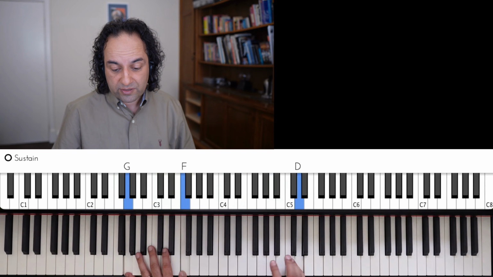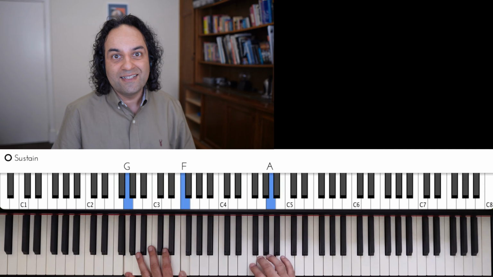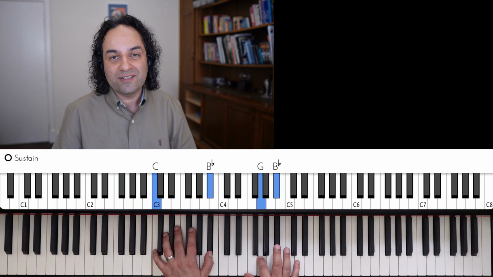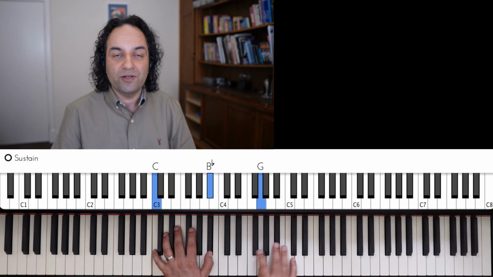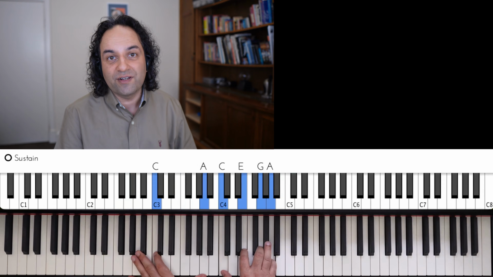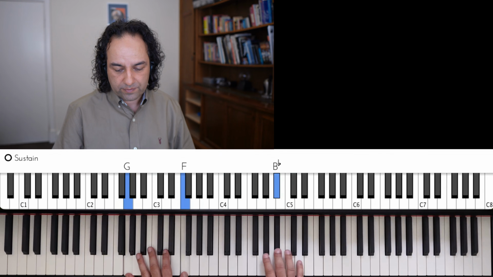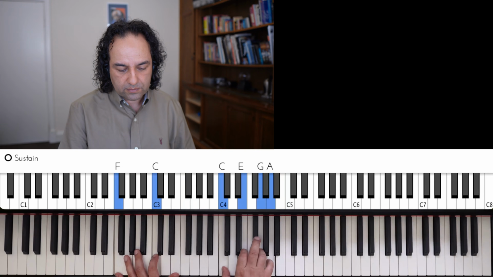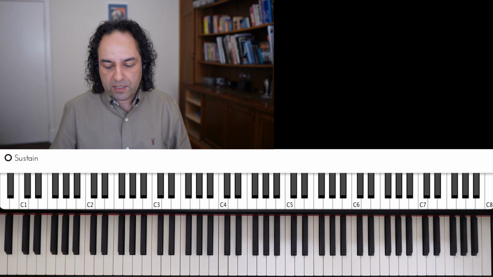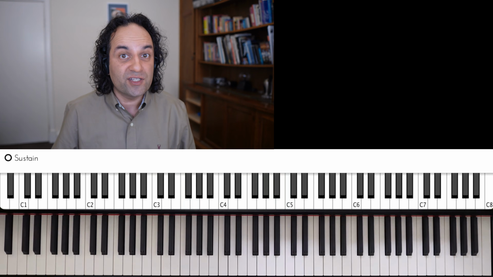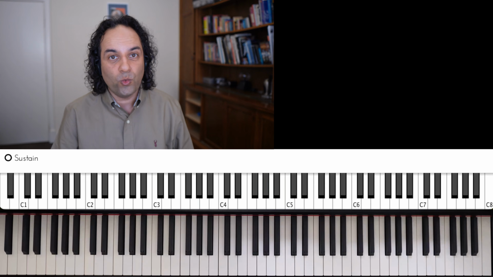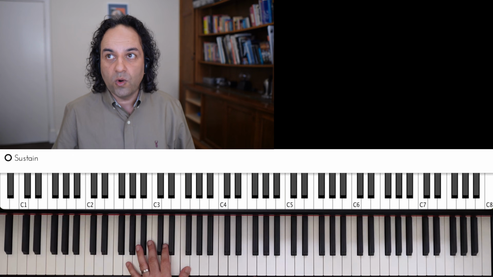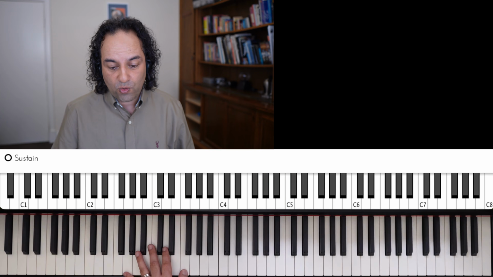So 3rd, extra note, up the diminished, down the scale, skip a note, half step, up to the 3rd of F. Here's how it would sound. Okay, let's try not taking it on the first beat and see what happens. This is another way to vary your playing. 1, 2, and 1, 2, 3, 4, 1, 2, and 3.